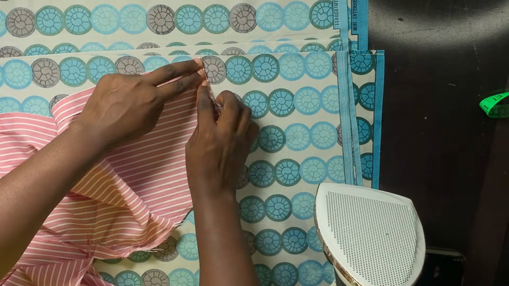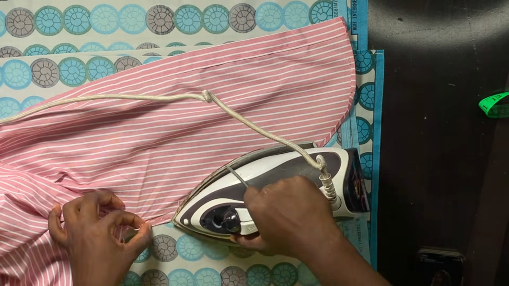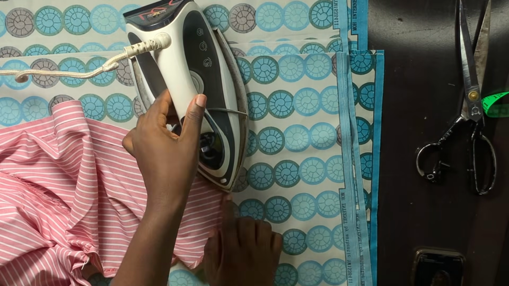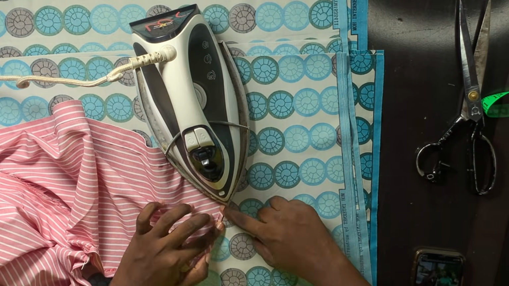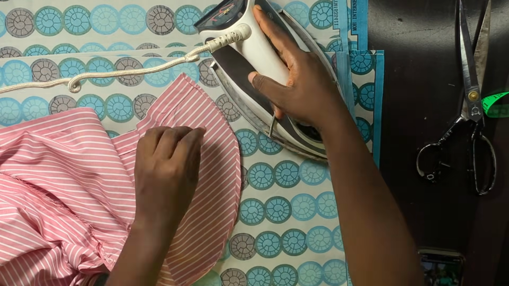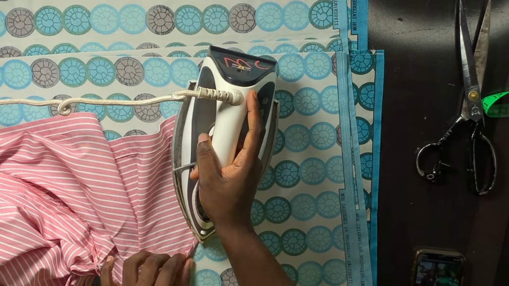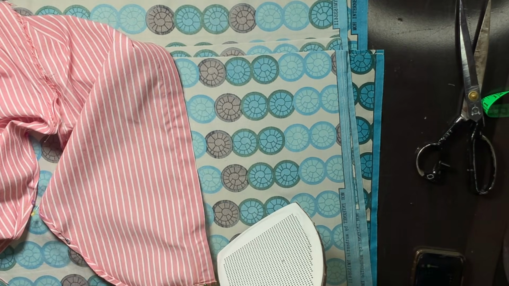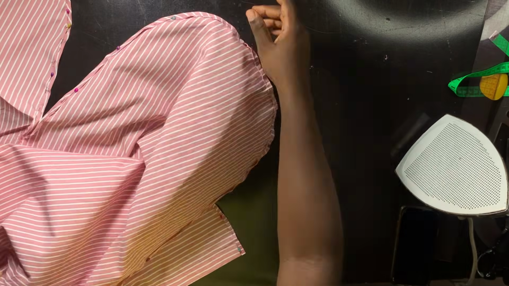Now, you repeat the same process for the two front curves, that is the left and the right side of the front of your shirt, okay? You iron, you fold, you iron, you fold, just like we did before. And once you are done with both sides, you pin them down too. Here is what mine looked like when I was done pinning everything.